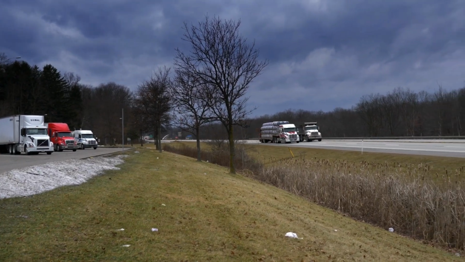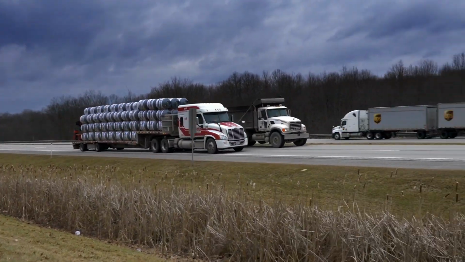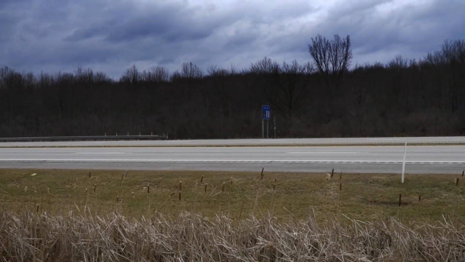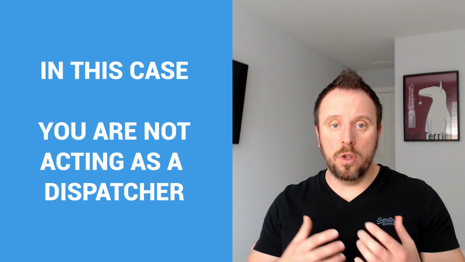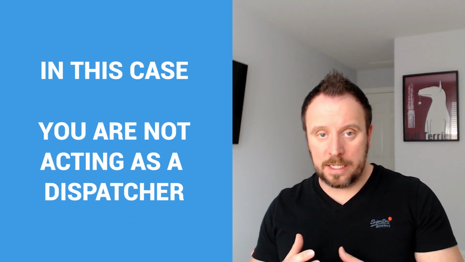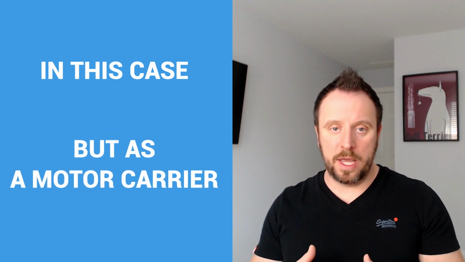Now, there are two exceptions to this situation. One of them is if you're not only dispatching, but you are actually a motor carrier. If you're dispatching your own trucks, that means you are logically responsible for your own hours of service, and then you can watch them and make the decisions that you find most suitable. But in this case, you're not acting as an independent truck dispatcher, you're acting as a motor carrier.